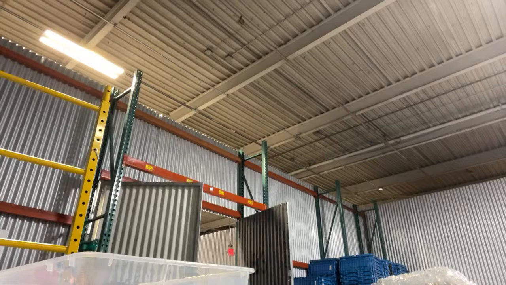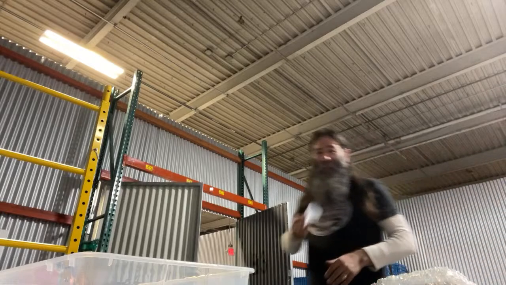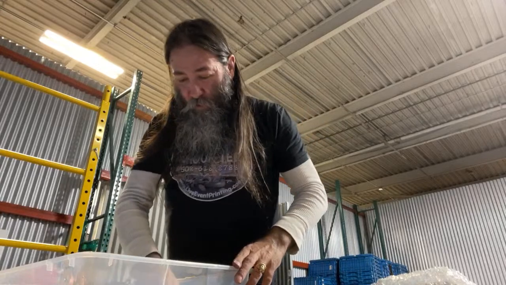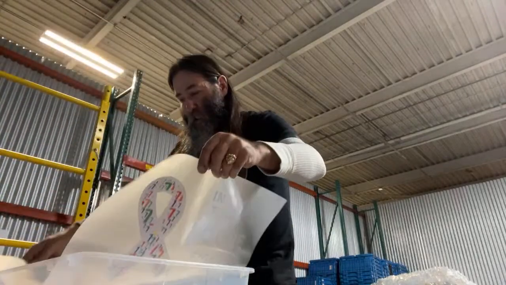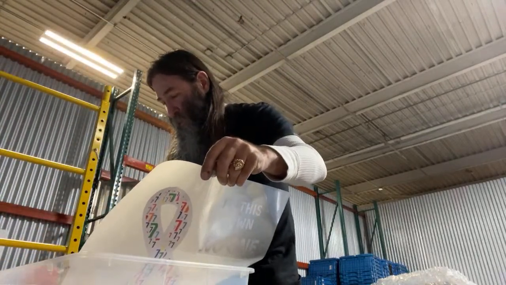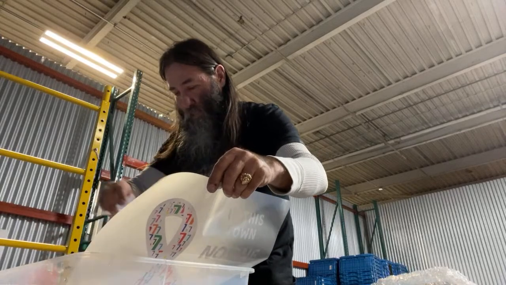I guess I can use this little cup right here. I take this little cup or this little nozzle, and what I want to do is just grab my transfer here and powder my transfer with it.